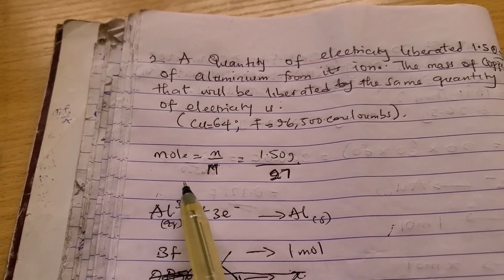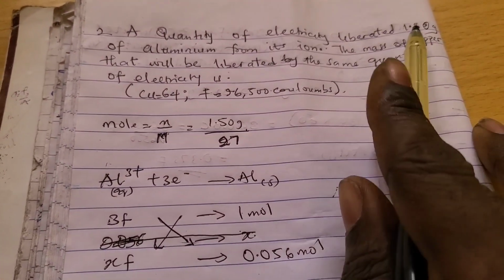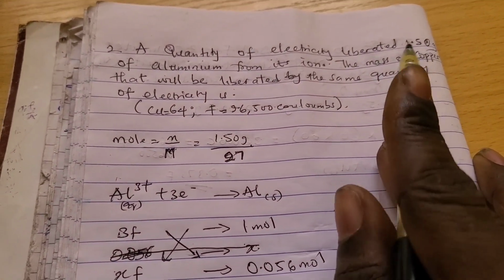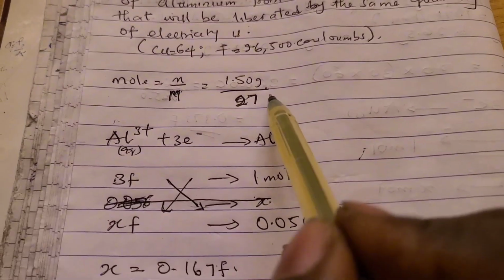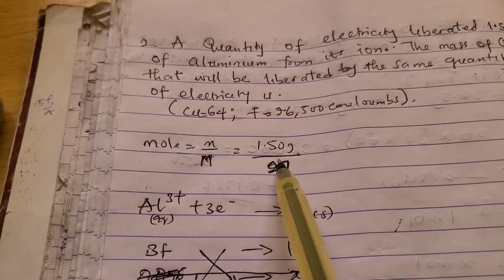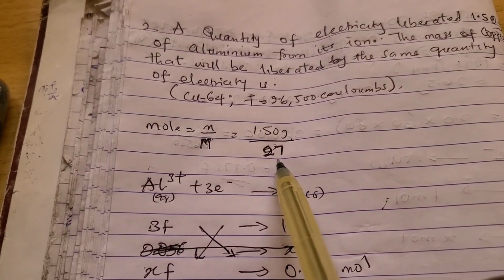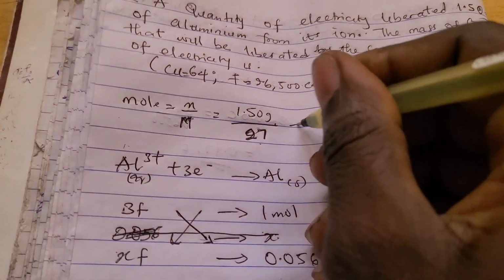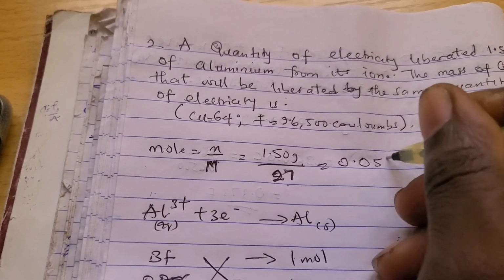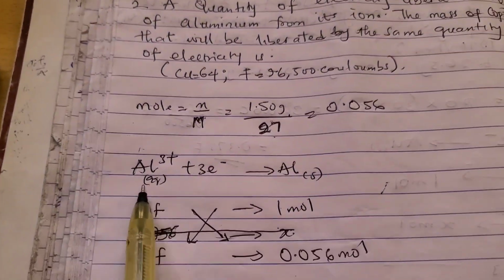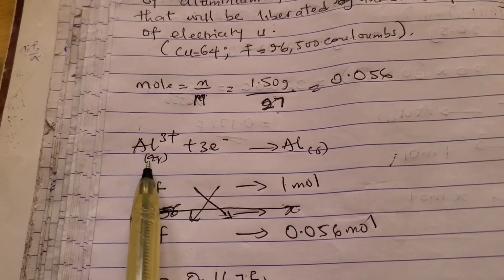And then you start with, since you are given 1.5 gram of aluminum that is being deposited on the cathode, you are going to look for the mole, because we'll be needing the mole. That is mole equals mass over molar mass, which equals 0.056.